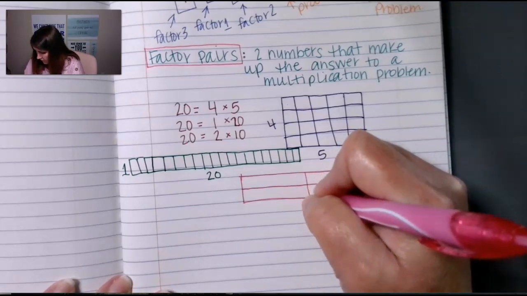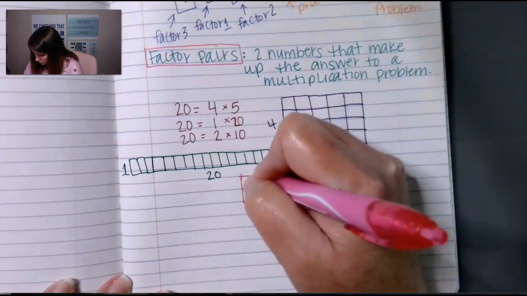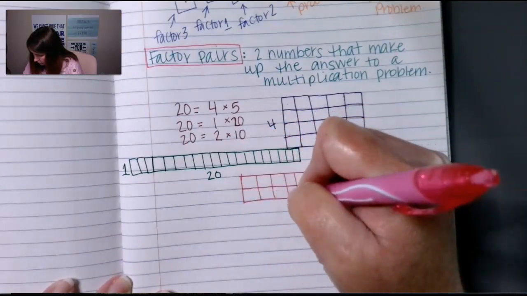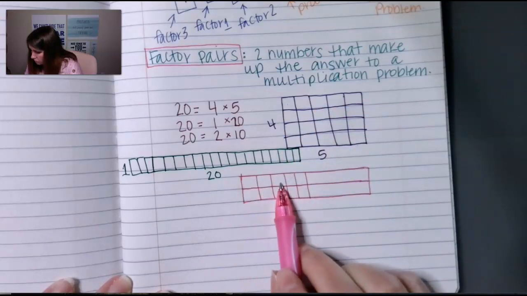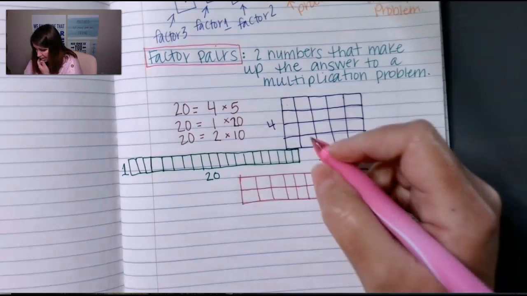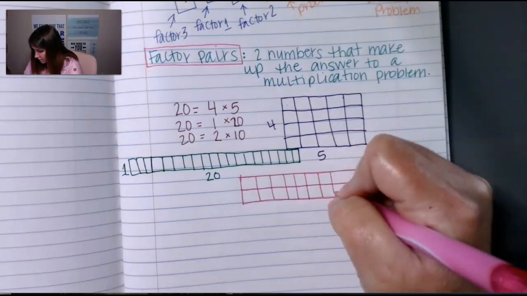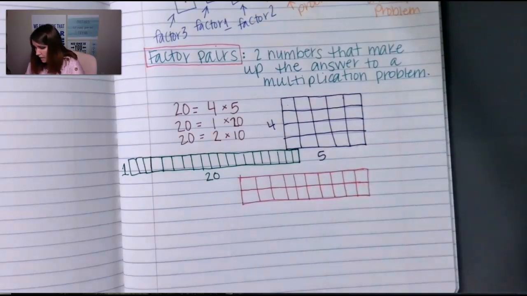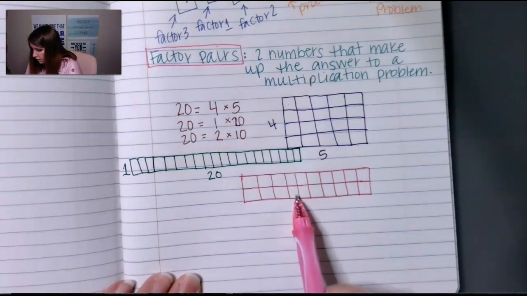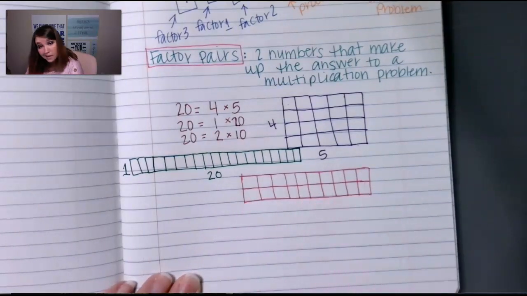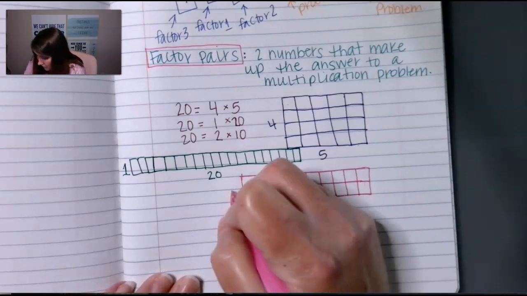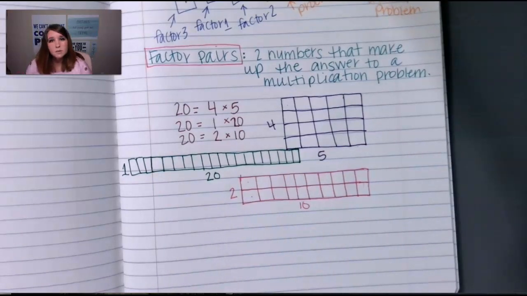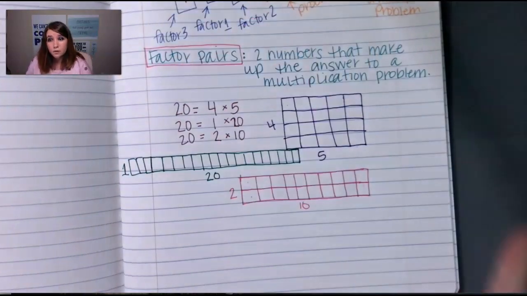We'll cut this in half. 1, 2, 3, 4, 5, 6, 7, 8, 9, 10. So I have 10 boxes on the bottom, and on the side I have 1, 2. So I have a 2 by 10, and that gives me 20. I have an area there of 20.